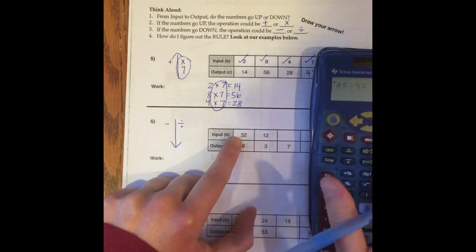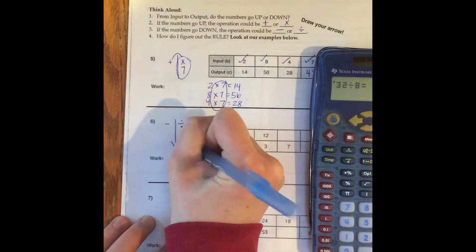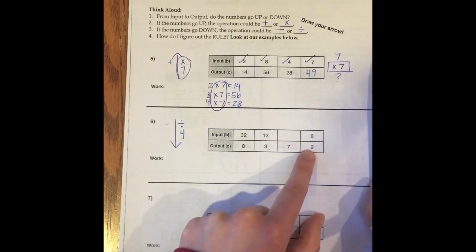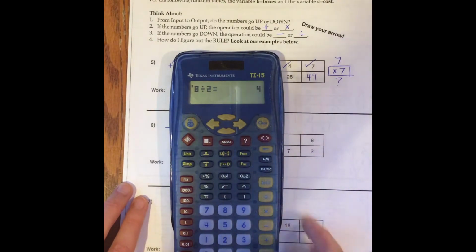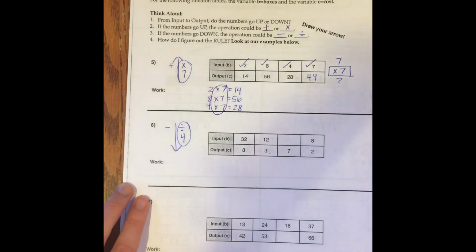Let's see how that goes. Take my bigger number and my input, 32, divided by my smaller number, 8, and I get 4. I'm going to put that with division because that's what I use to check. Now I try again, bigger number 12 divided by smaller number 3, 4 again. And finally, bigger number 8 divided by smaller number 2, 4 again. So I've got a pattern. Now I need to check and see if that pattern's my rule.